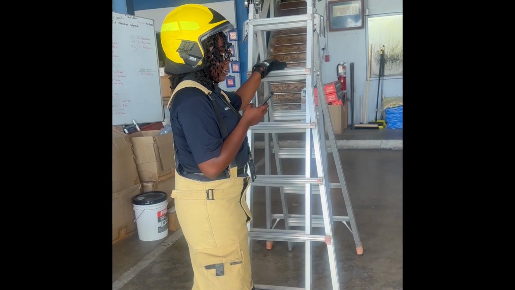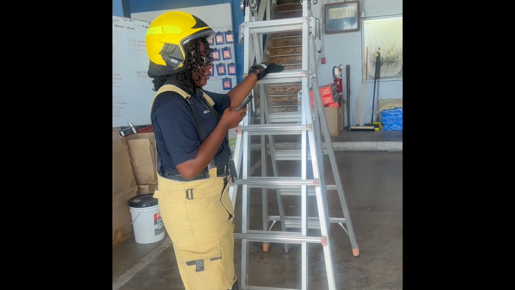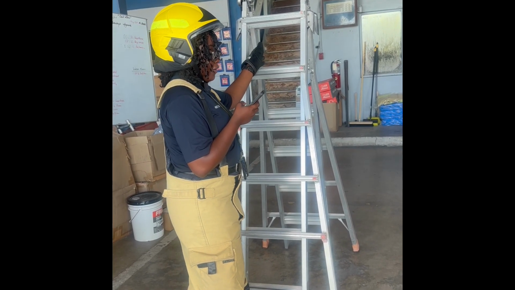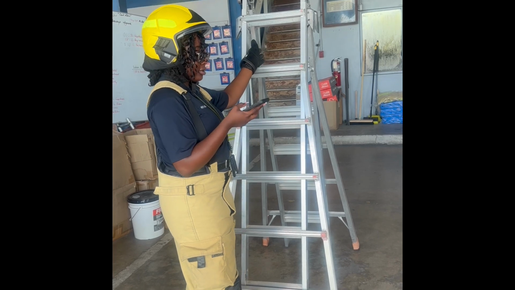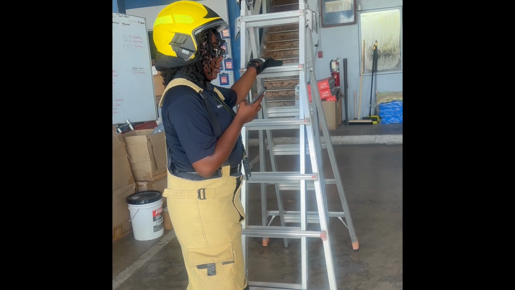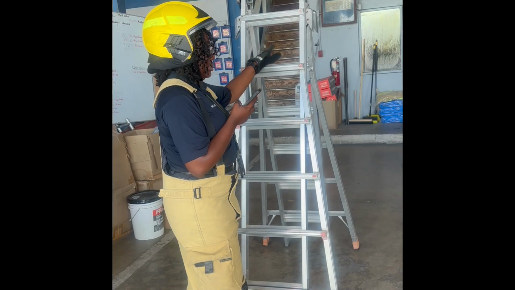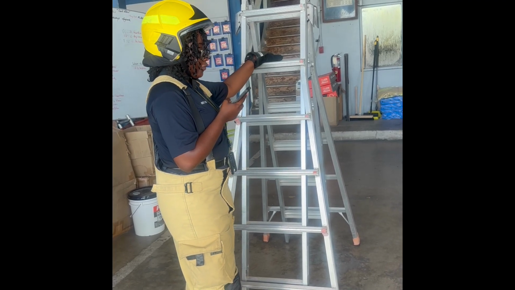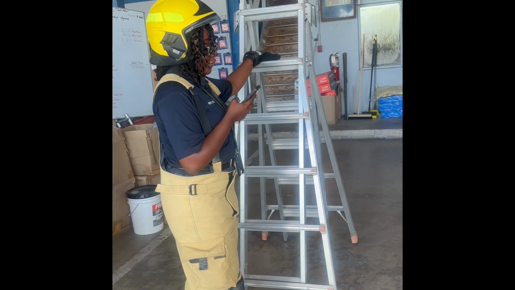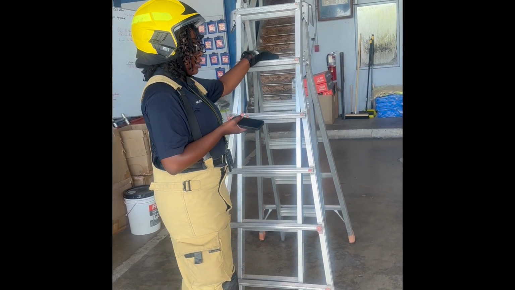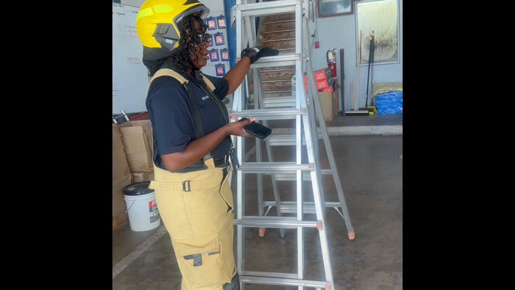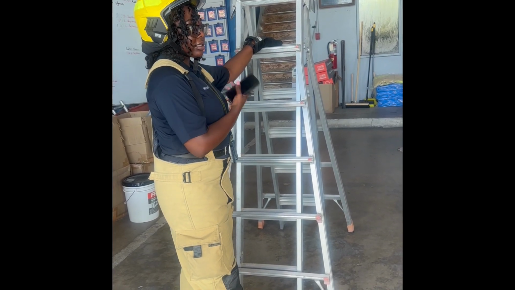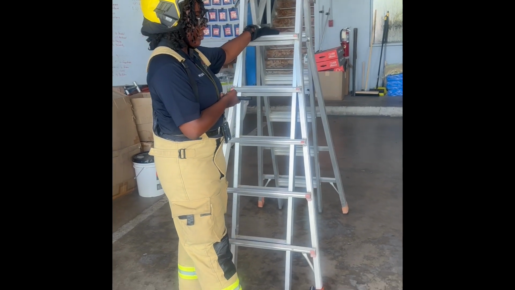In conclusion, the Little Giant ladder is a versatile and reliable piece of equipment that can be used in many firefighter, which is us, and rescue operations. Its adjustable design, portability and multi-functions make it an important tool for safety and efficiency in our field. So I will now demonstrate the purposes of this ladder that I've listed.